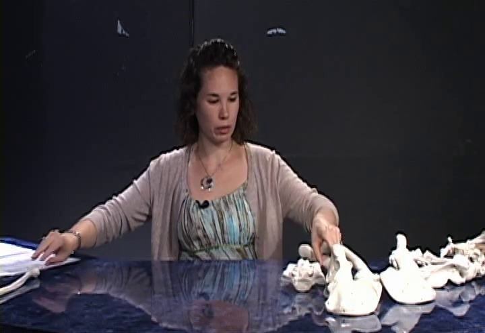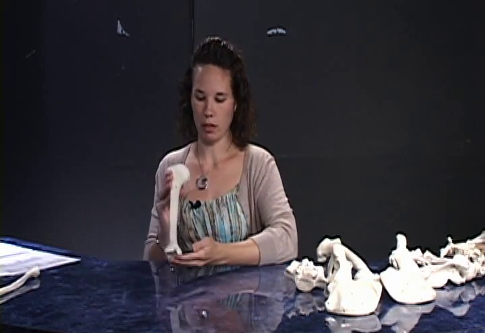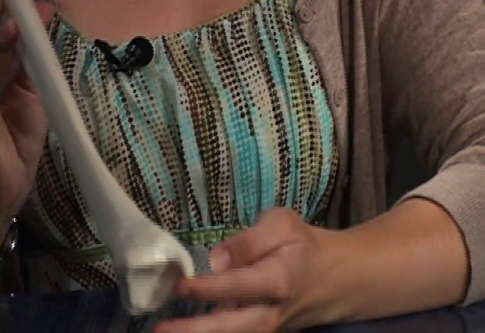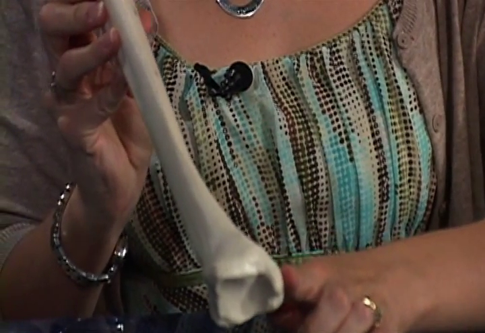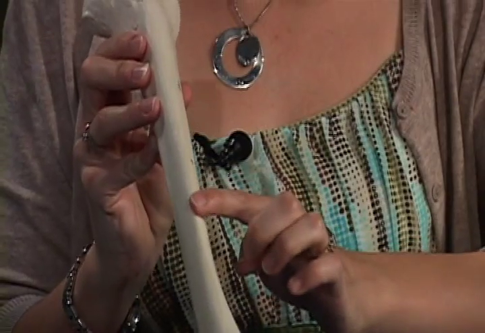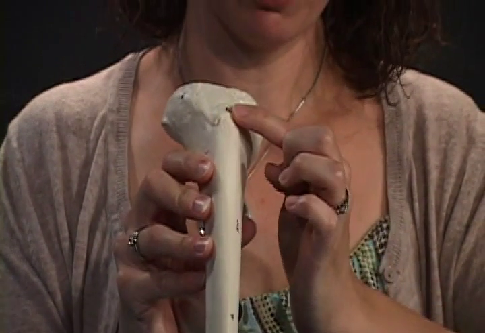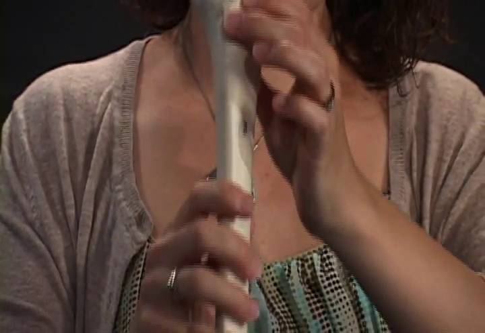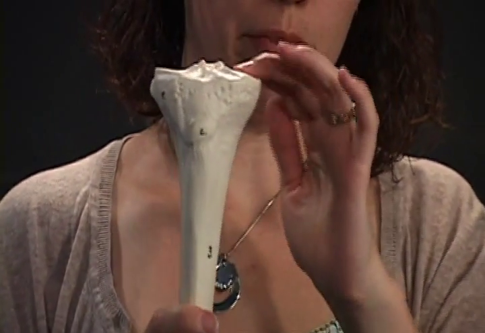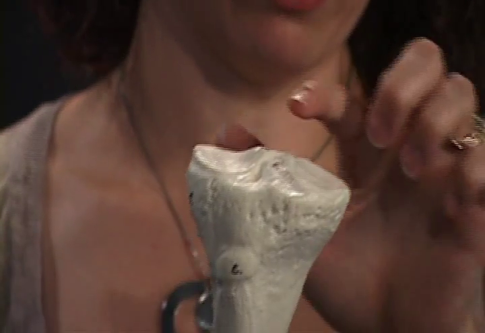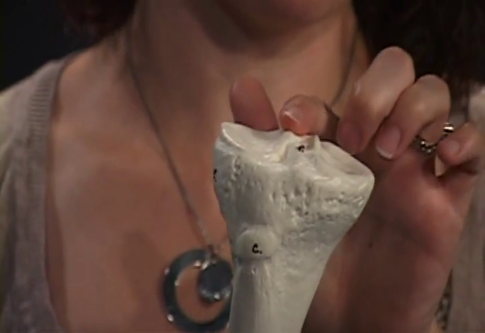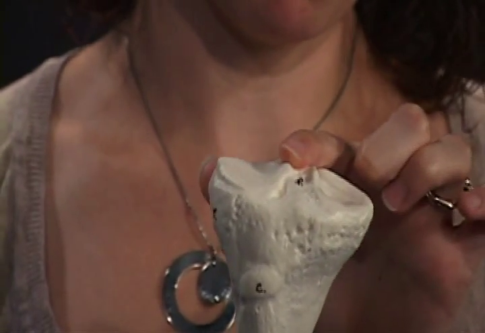The other lower leg bone is the tibia. So this is the tibia here. You have the medial malleolus here. You have the tibial crest. The bump right here is your tibial tuberosity. Then you have the medial condyle and lateral condyle. And in between where it sticks up right here, that's the intercondylar eminence.